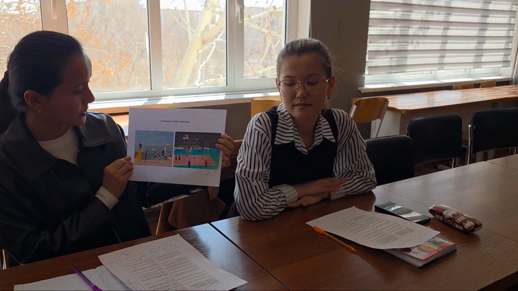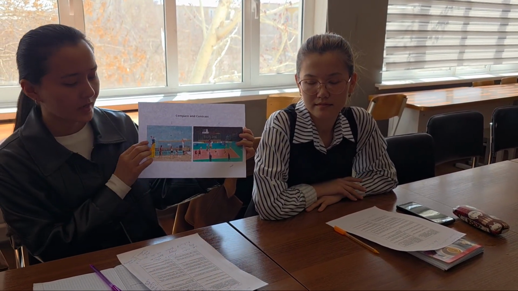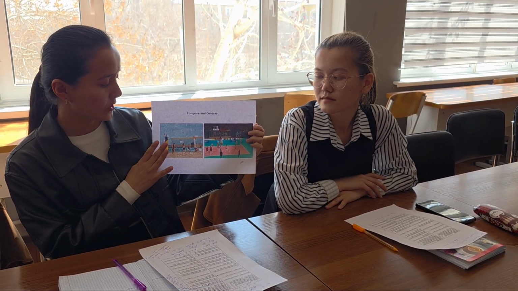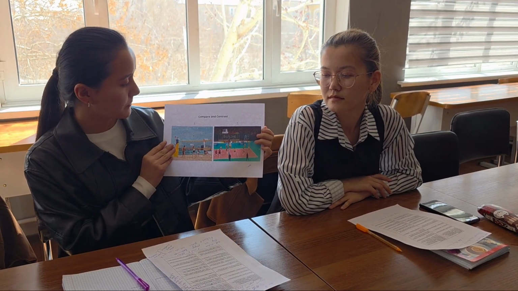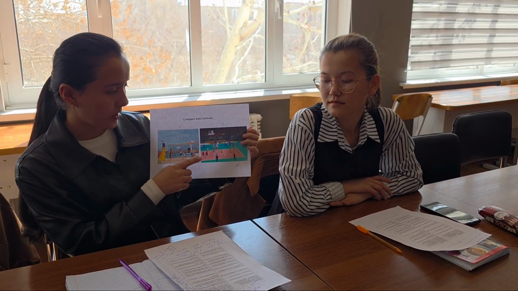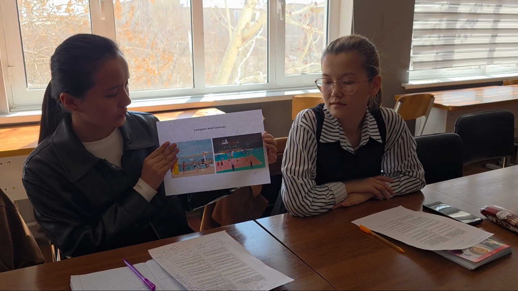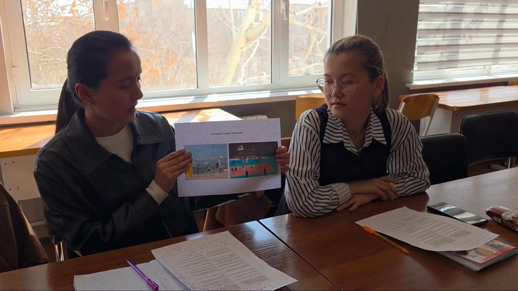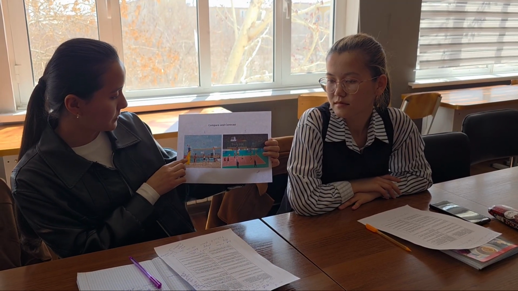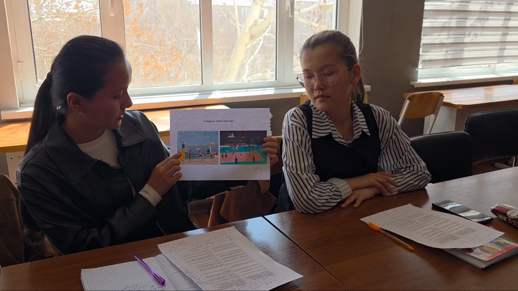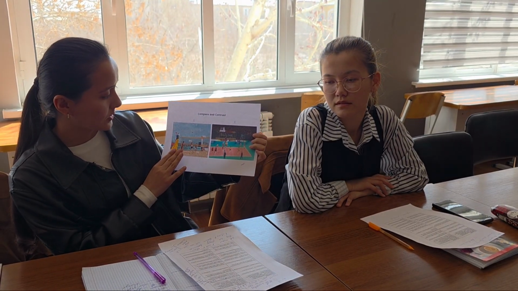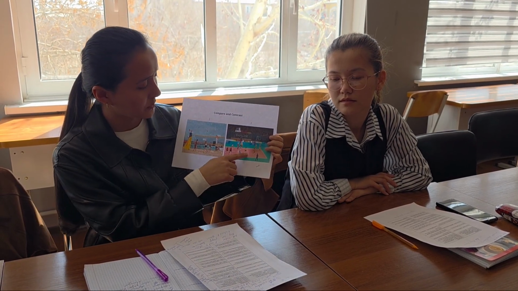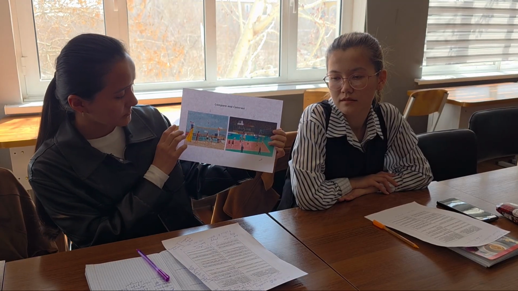Also, one of the main differences between A and B: in picture A, almost no one is watching, and in picture B, there is also an audience. Another difference is that in picture A there are fewer people playing, and in picture B there are a lot of people playing in the hall.